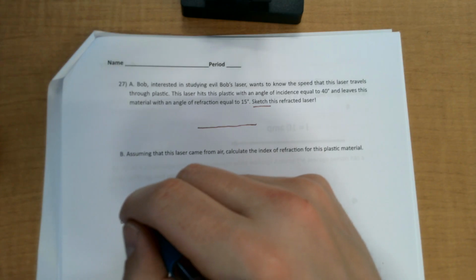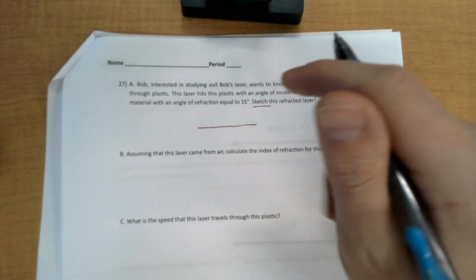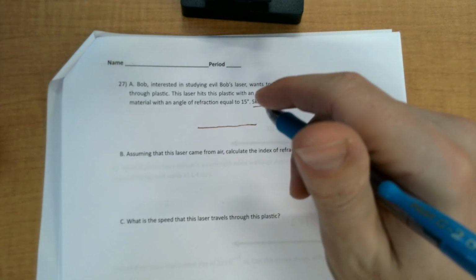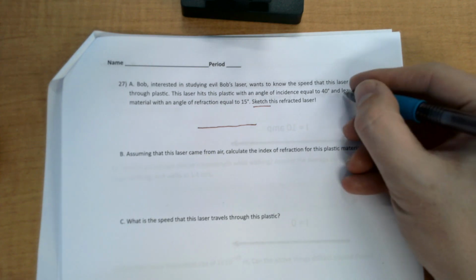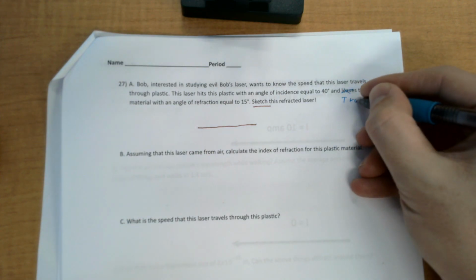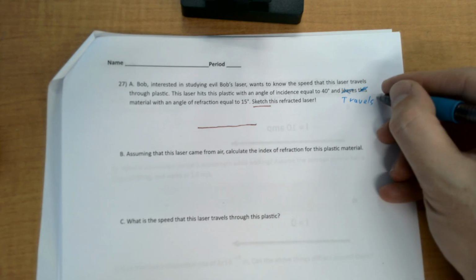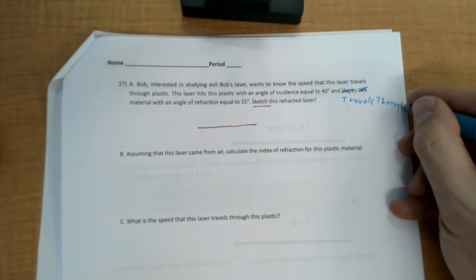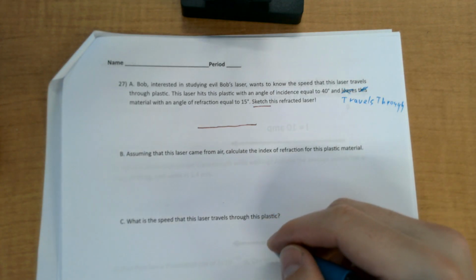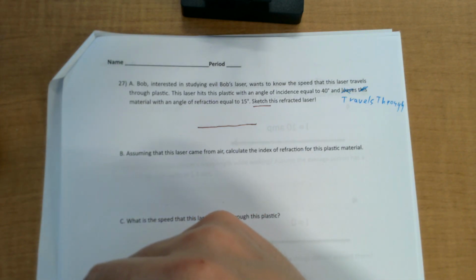Hits plastic, angle of incidence. So it's coming from air and leaving the plastic. This should be travels. That's what we changed. Travels through this material. There we go. So this should be travels through, not leaves this. So it's coming from air into the plastic, traveling through the plastic.